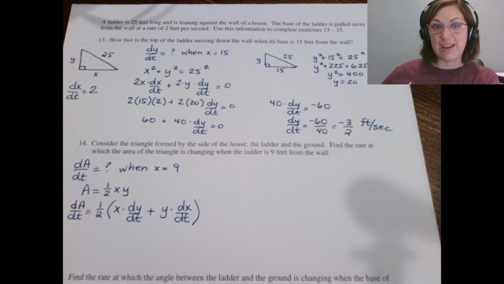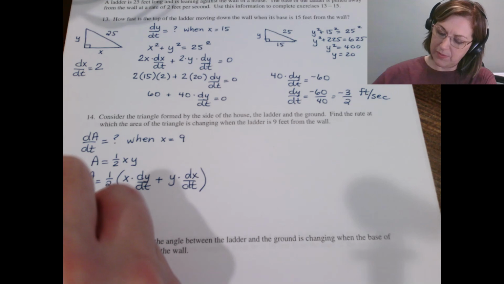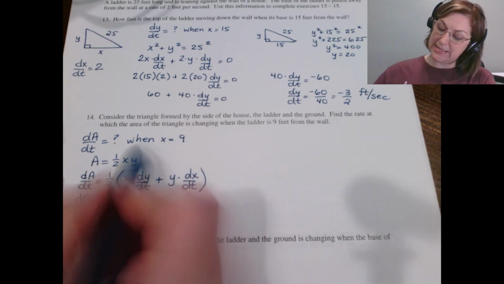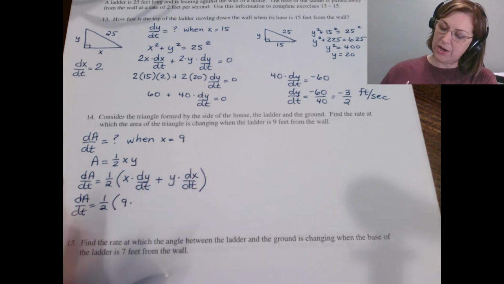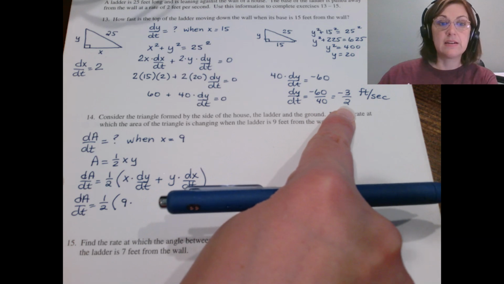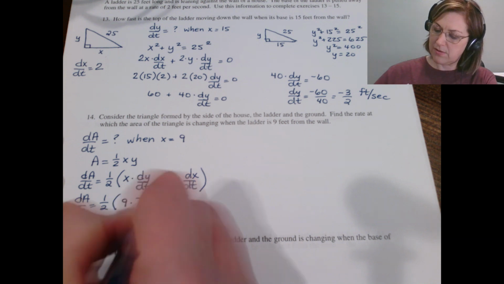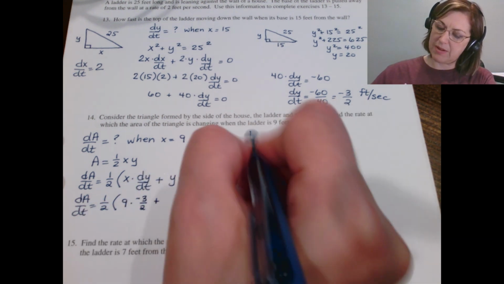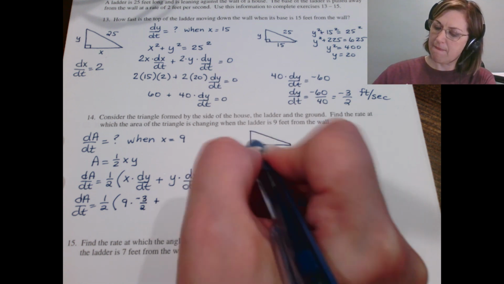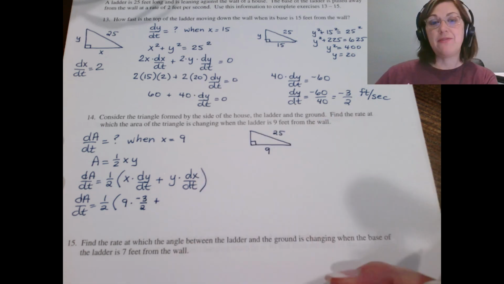And now let's put in everything we know. We're looking for dA/dt. We know x is 9. We know dy/dt is negative 3/2. We know y. Let's think about y. If x is 9, we need to find y.